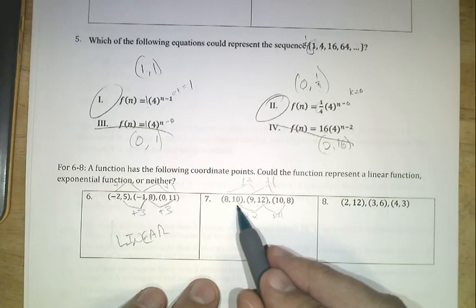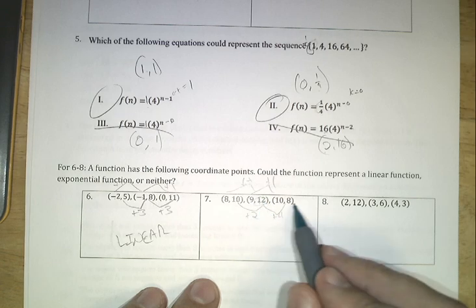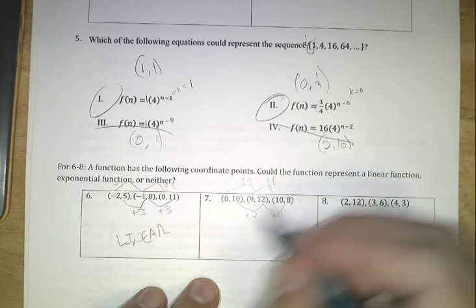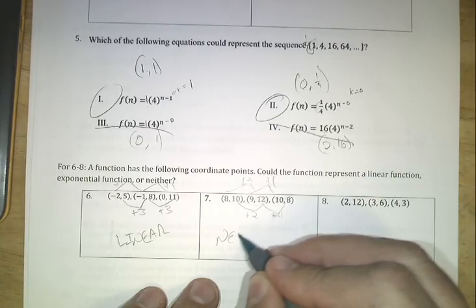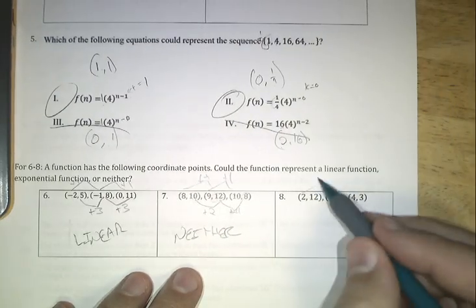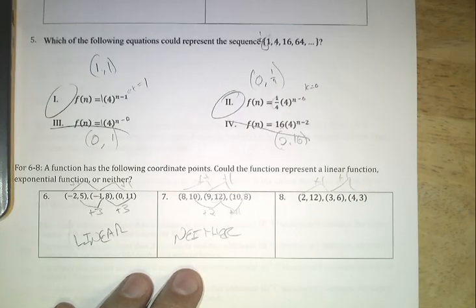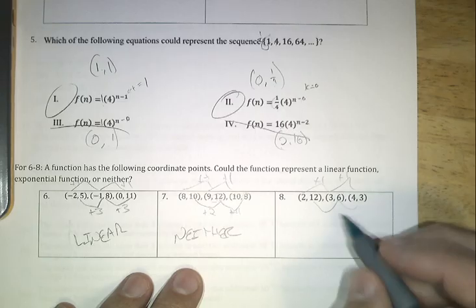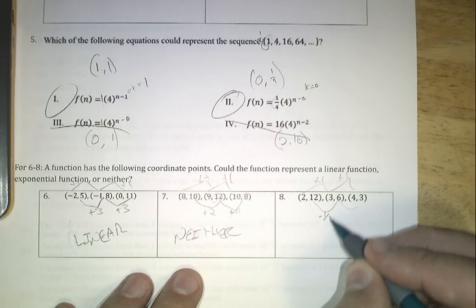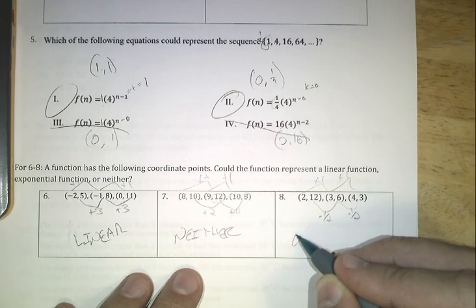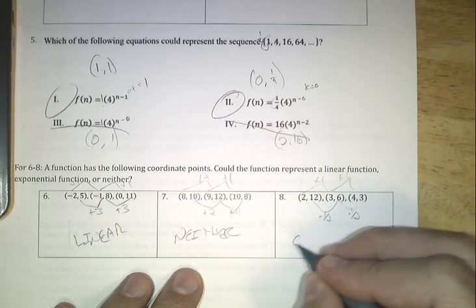What about an exponential? If I'm multiplying by 5/6, it should be getting smaller. This one's getting bigger. It should be -4, not +4. So it is not an exponential either, so it should be a neither. And then finally, this one right here, our x values are increasing at a constant rate, +1, +1. And the y's are -6, -3, so it's not linear. This is multiplied by 1/2, and this is multiplied by 1/2, so it must be exponential. I'm going to write geometric, but fine, exponential.